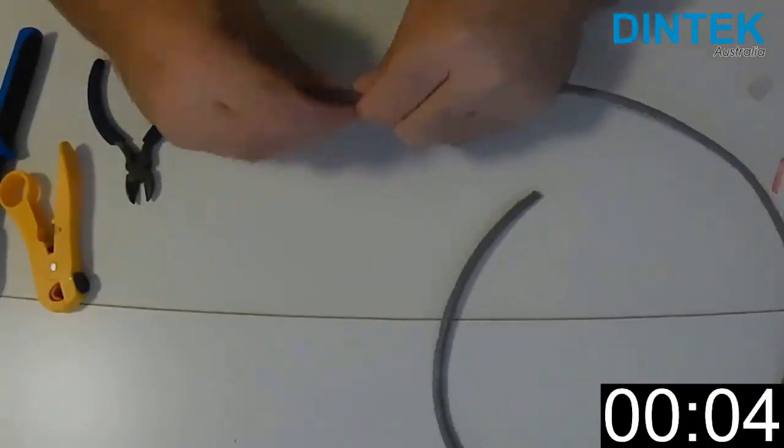One of DINTEK's innovations is the Passthrough Easy Plug. Now the first time I saw one of these I thought it was a bit strange, but now having used them I've decided they're actually a very neat idea. Instead of butting the wires up inside a standard plug, which takes a bit of skill to get right, I can just push the wires all the way through the plug and out the other side. It seems easier, right? But is it faster? Let's find out. Okay, first I'm going to terminate a standard plug.